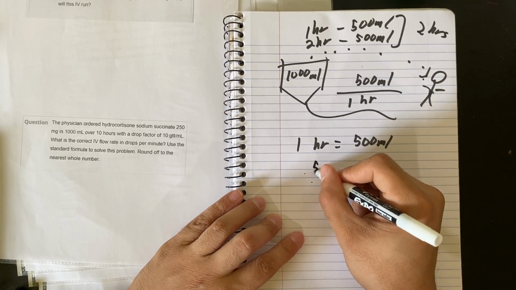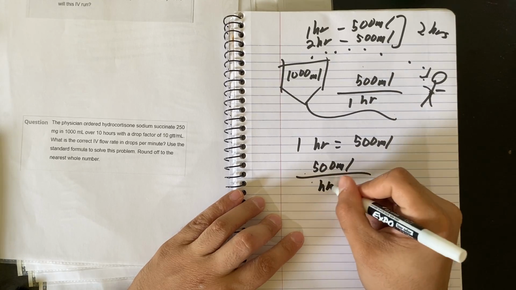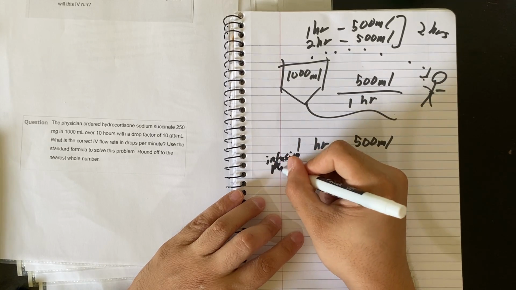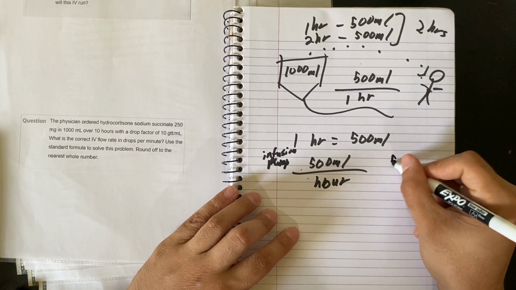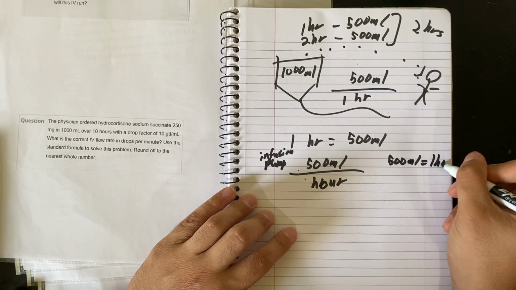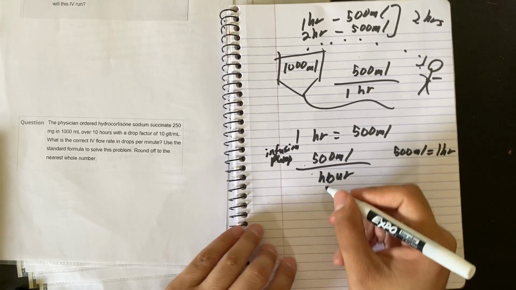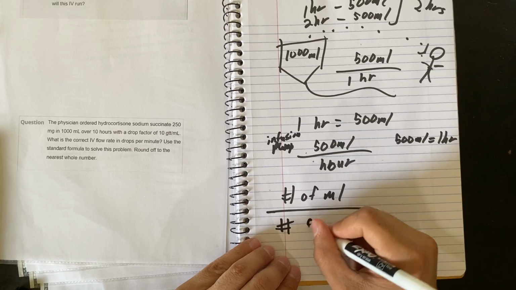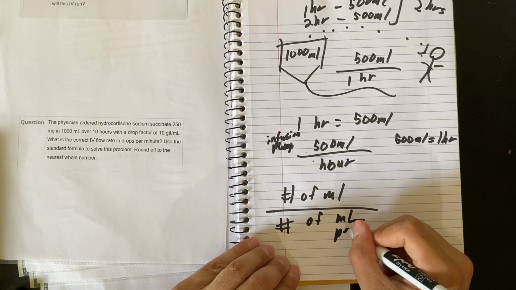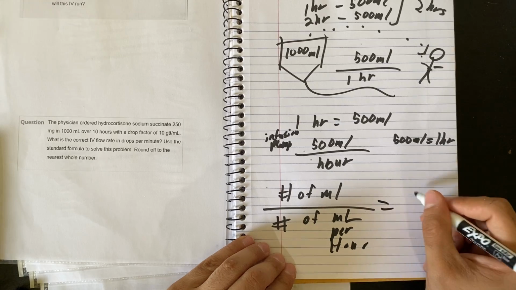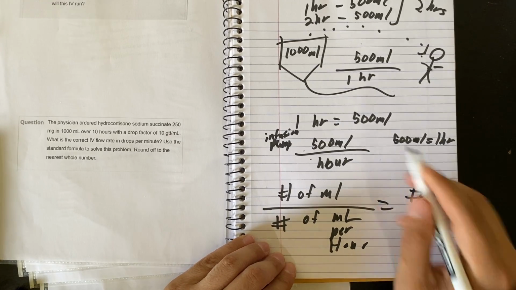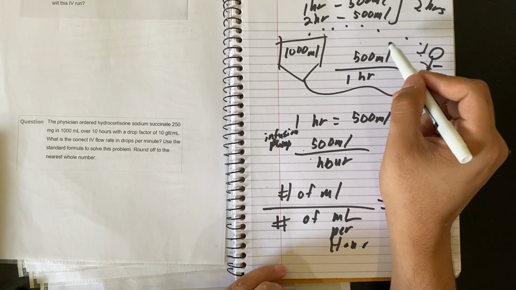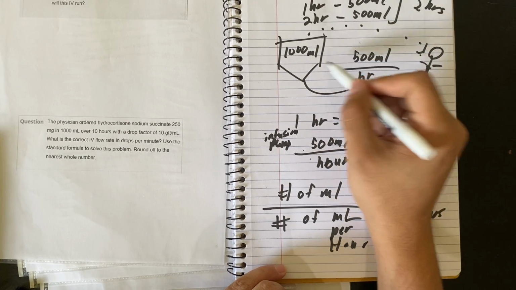Okay, so I wrote it this way, and this all means the same thing. So flow rate can be written as 500 milliliters per hour if it's via infusion pump, and it means 500 milliliters for every 1 hour of time that goes by. And so when we look at our formula, which was number of milliliters over number of milliliters per hour gives me the number of hours, we use that here, but instinctively. We said, hey, 1,000 milliliters, 500 milliliters per hour, 2 hours go by, 500 and 500, that's 1,000 milliliters, it would take me 2 hours.